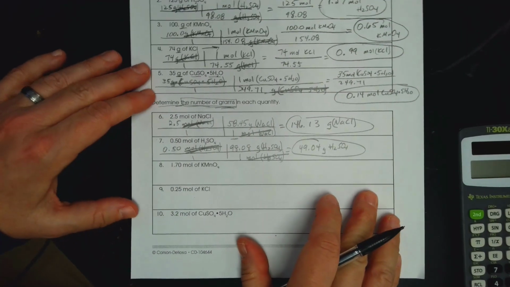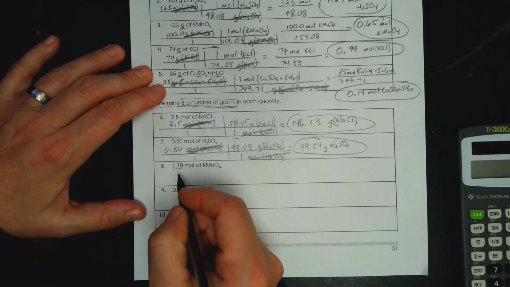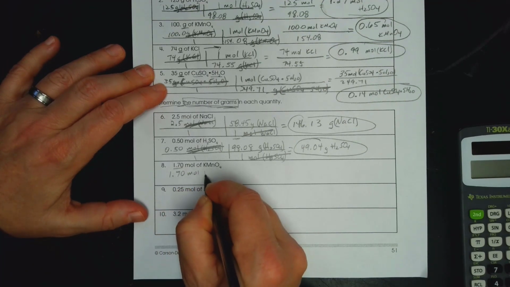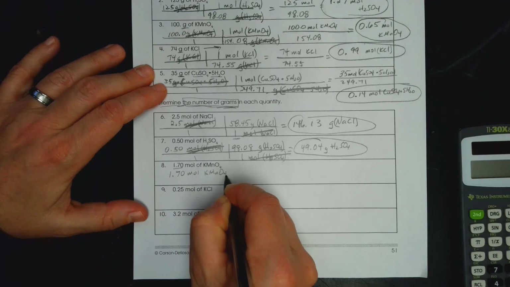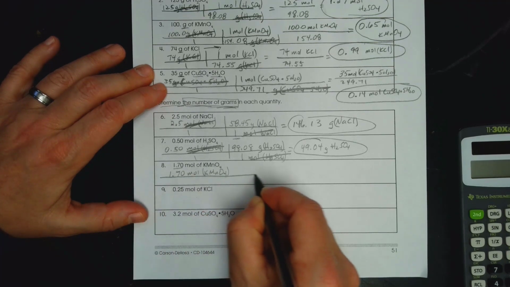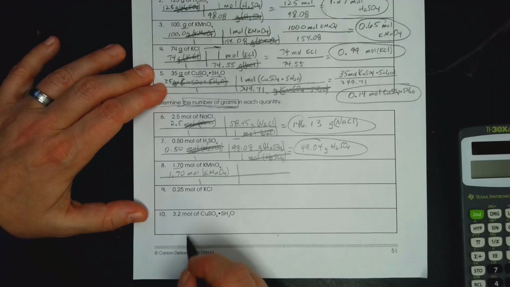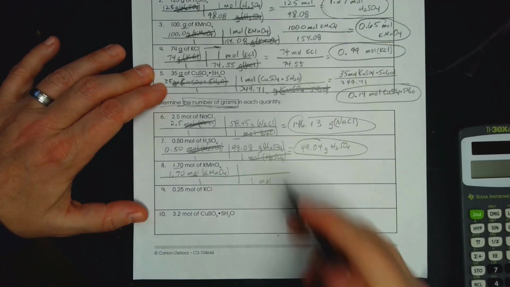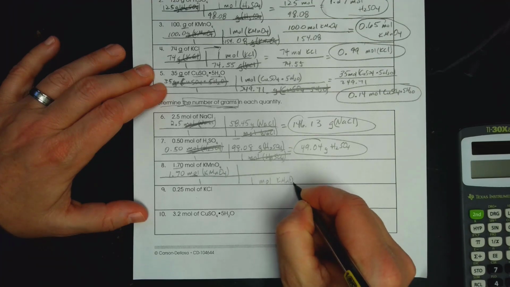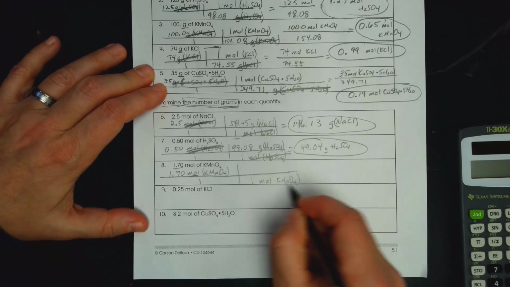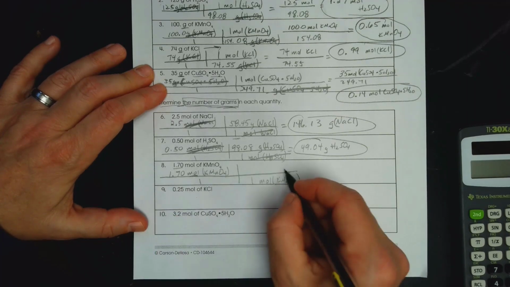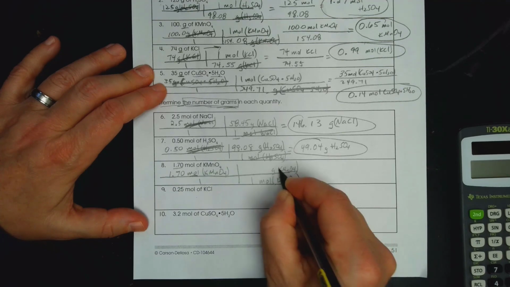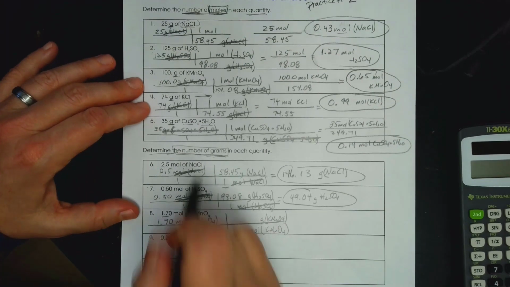We're cruising right now. All right, I have 1.70 moles of KMnO4. And again, setting up my T-chart over 1. I have to cancel moles, so I'm going to put 1 mole of KMnO4 at the bottom. And on top, I'm going to put grams of KMnO4. How many grams? Well, let's go up to number 3.